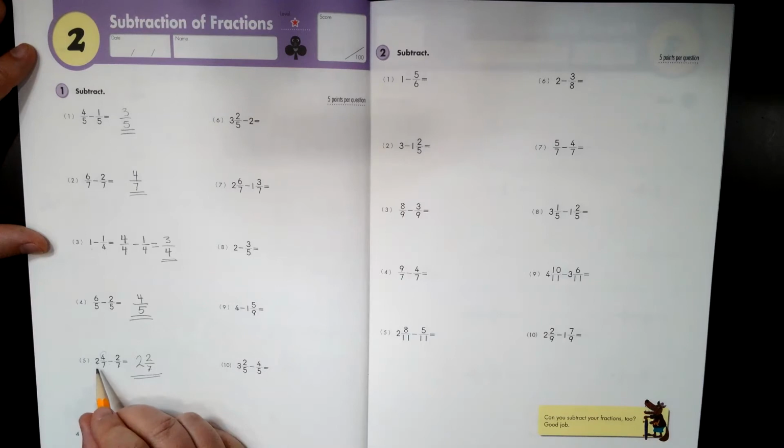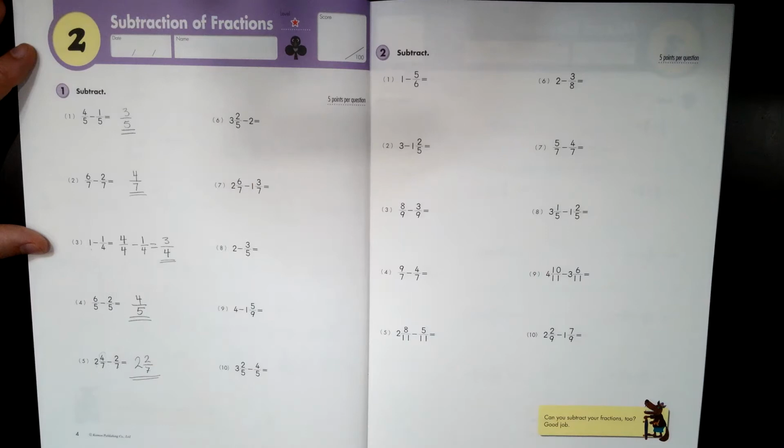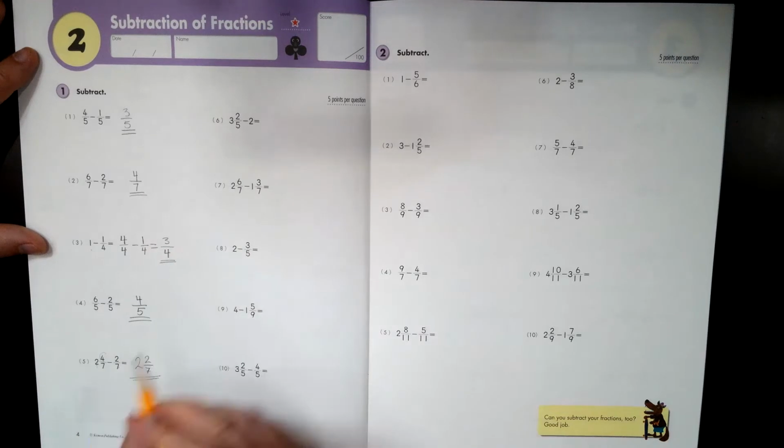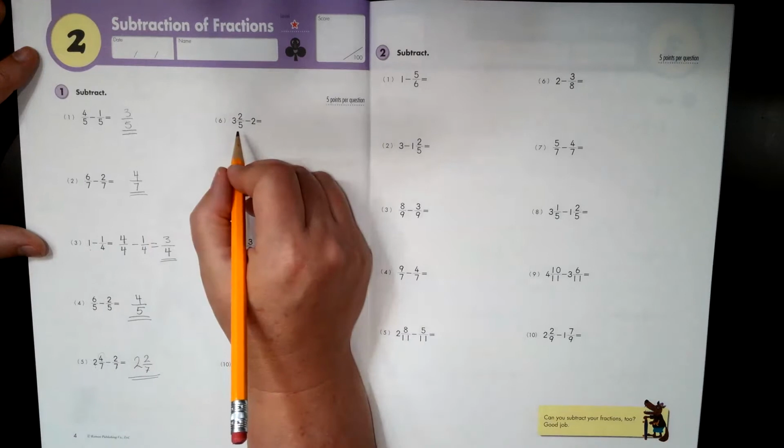Do you see how I didn't really need to do anything with that 2? That's going to change in other problems when we get there. You'll see. But not yet. We're not there yet. Okay, so let's keep going. So that was number 5. We're moving on to number 6.